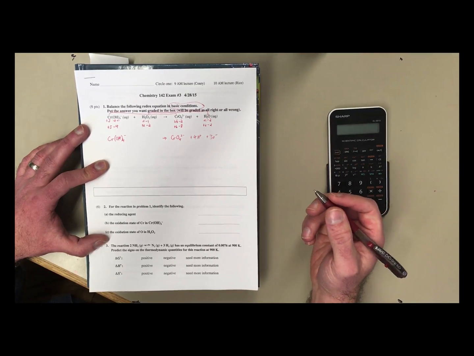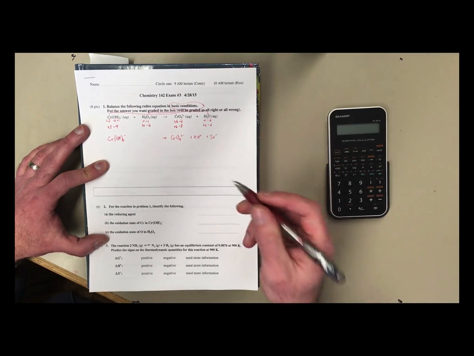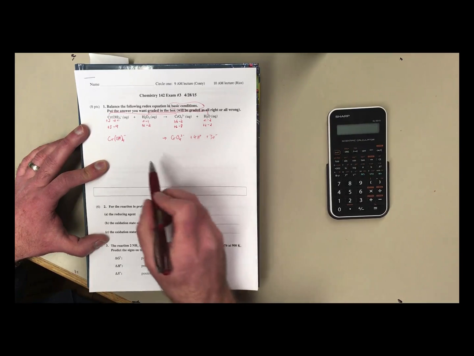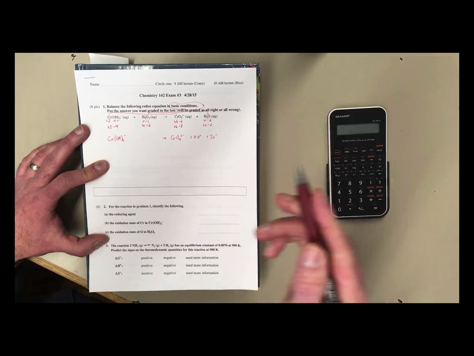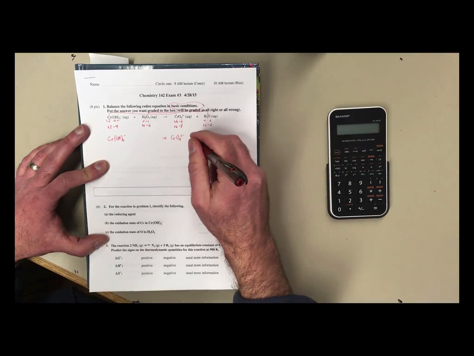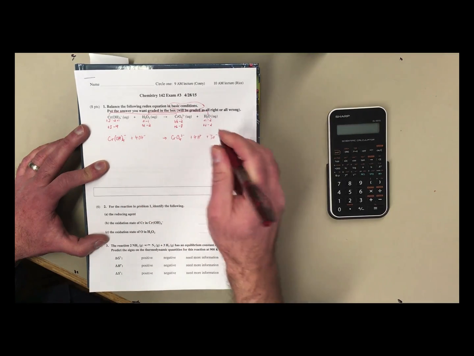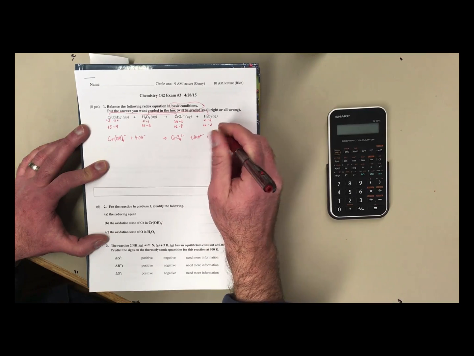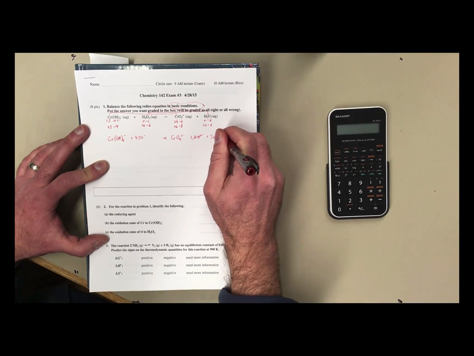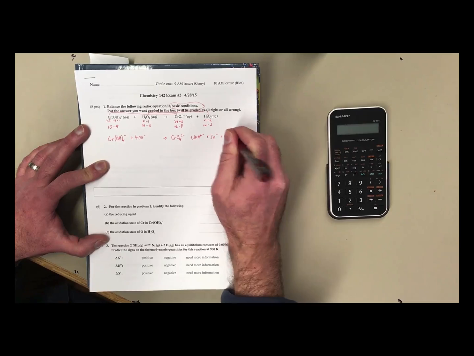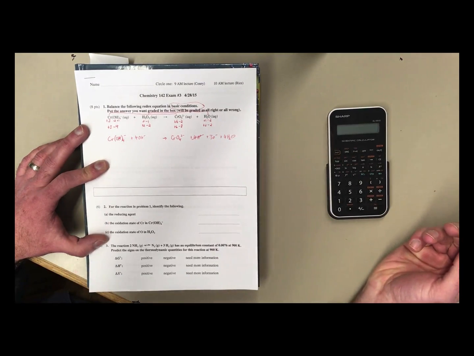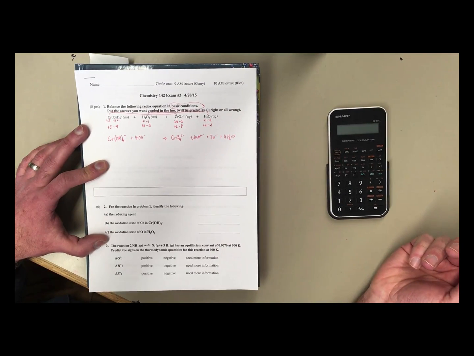So that is all balanced, but we're just going to go ahead and convert this to basic conditions, and we do that if there's 4 protons, we add 4 hydroxides to each side. So on the left, 4OH-, and on the right, 4 protons plus 4 hydroxides equals 4 waters, and then we'd want to get rid of extra waters, but there aren't any on the reactant side.